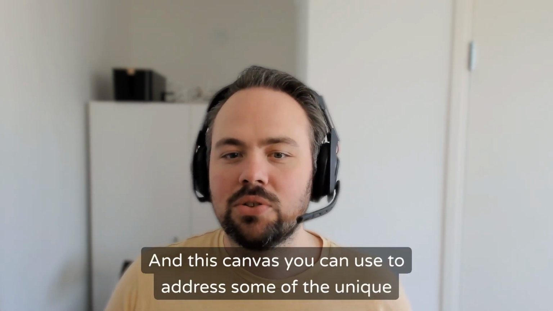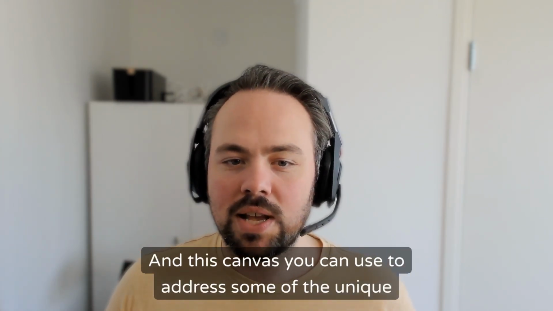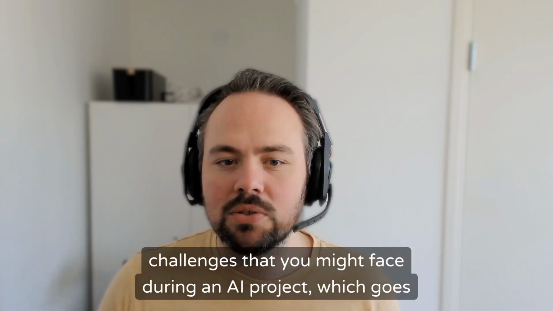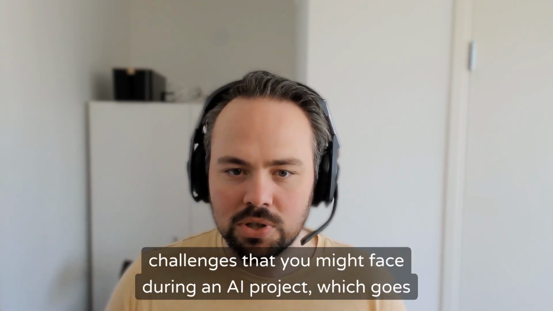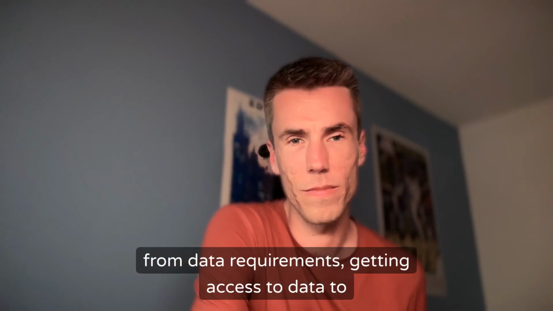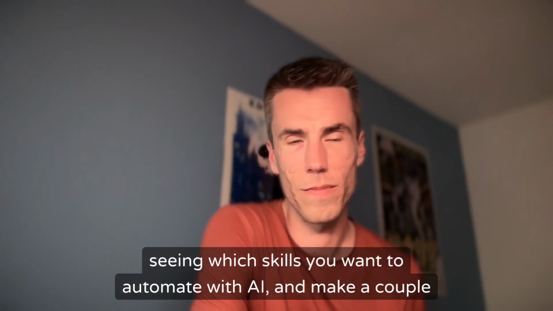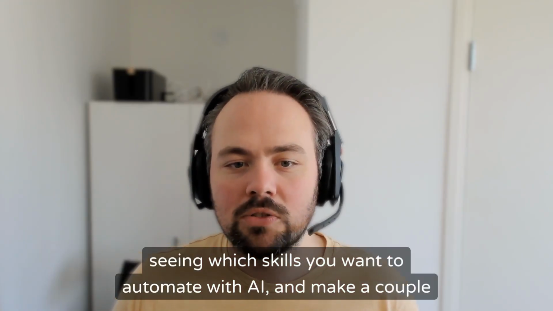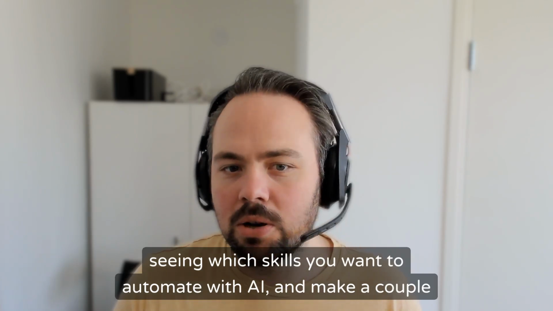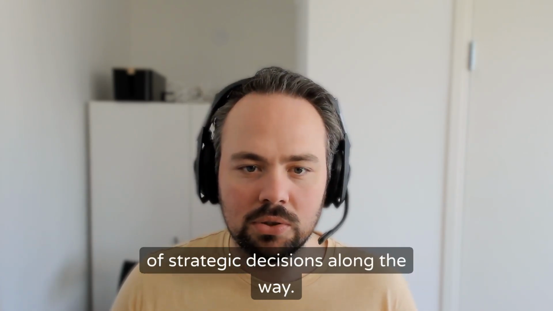And this canvas you can use to address some of the unique challenges that you might face during an AI project, which goes from data requirements, getting access to data, to seeing which skills you want to automate with AI, and make a couple of strategic decisions along the way.